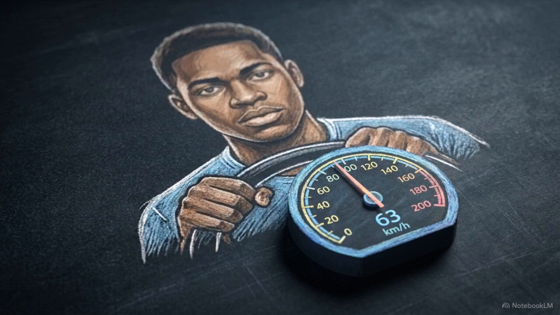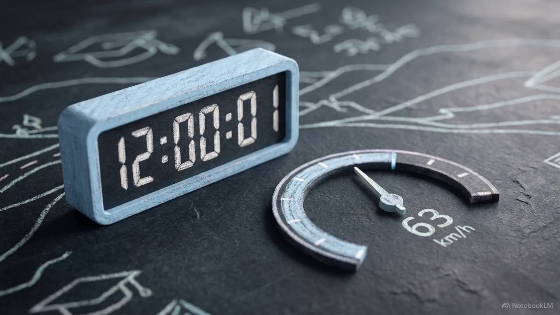Welcome! Imagine you're driving down the highway and your speedometer reads exactly 63 kilometers per hour. That tells you how far you'll go in an hour. But how much ground are you actually covering in a single second? To answer that, we're going to solve question 23 from the WASSCE 2026 Mathematics exam.